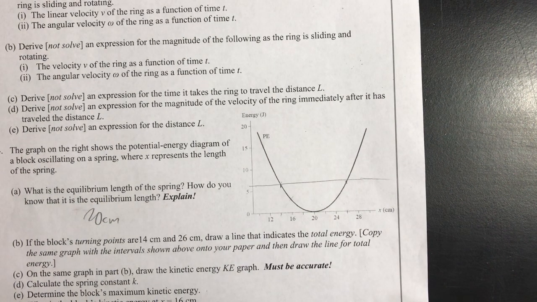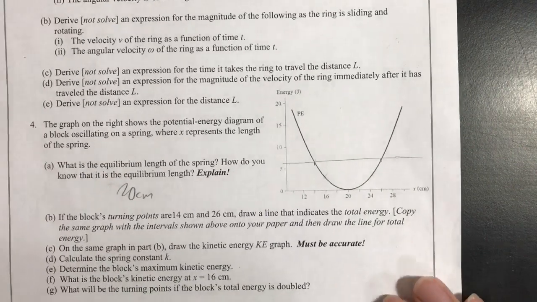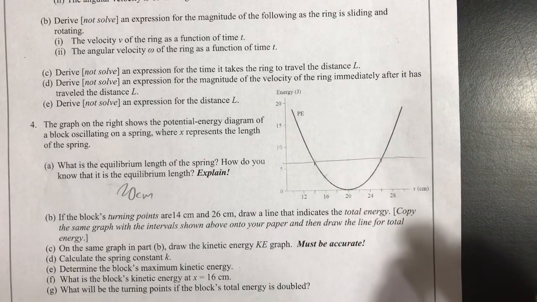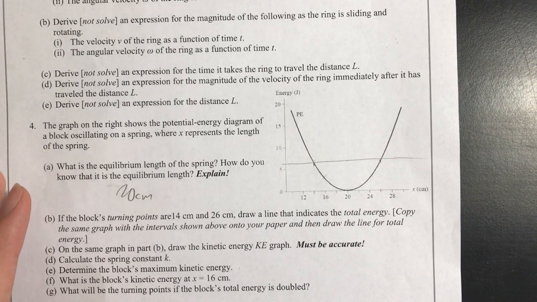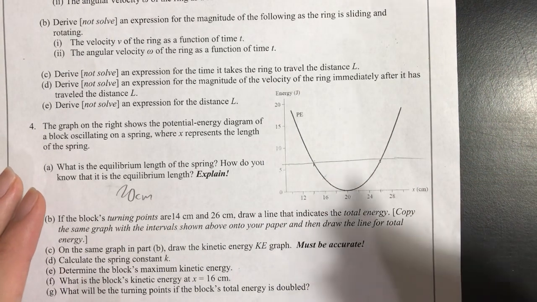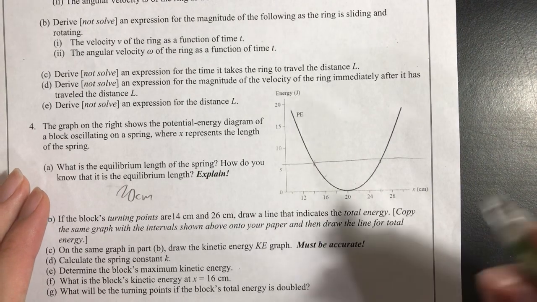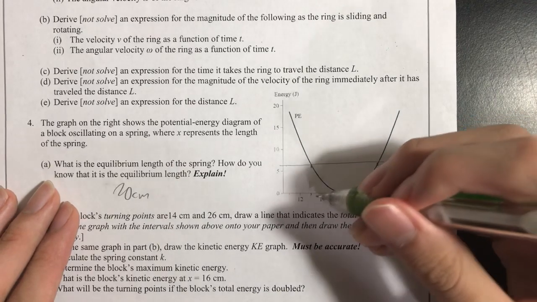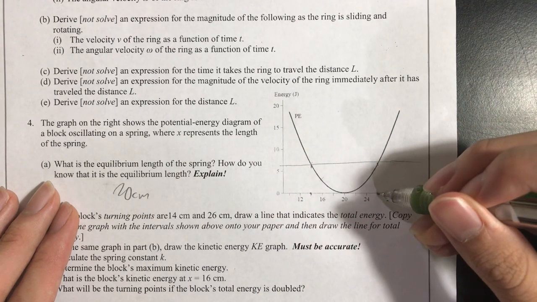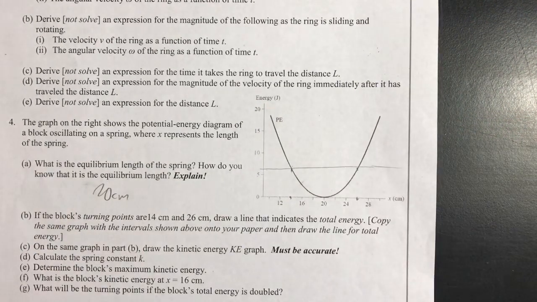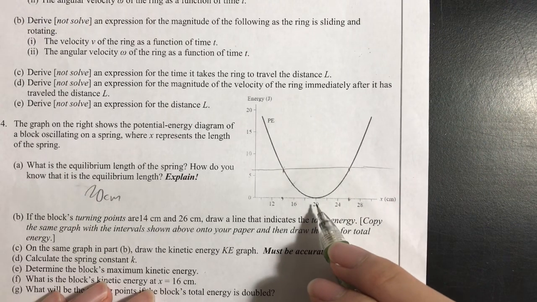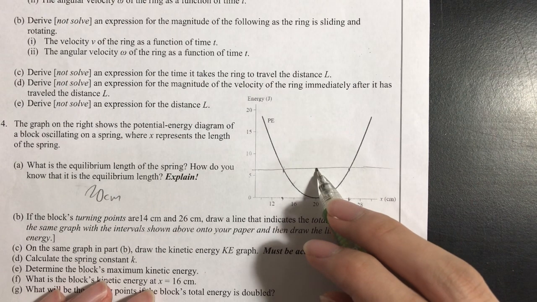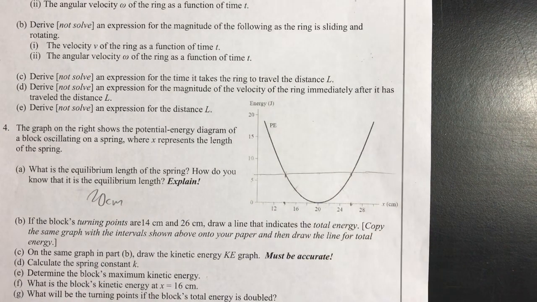Okay, part C. On the same graph as in part B, draw the kinetic energy KE graph. Must be accurate. As I said before, the block stops moving at 14 and 26, so KE is 0 at 14 centimeters and 26 centimeters. And because PE is 0 at 20 centimeters, kinetic energy is equal to the total energy.